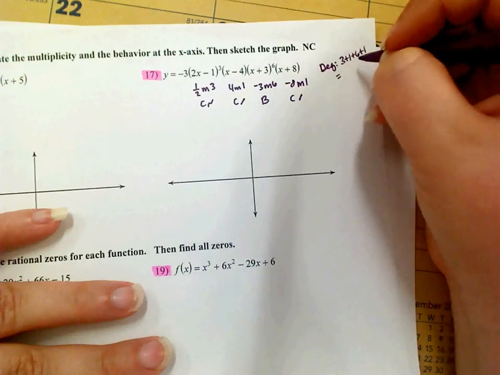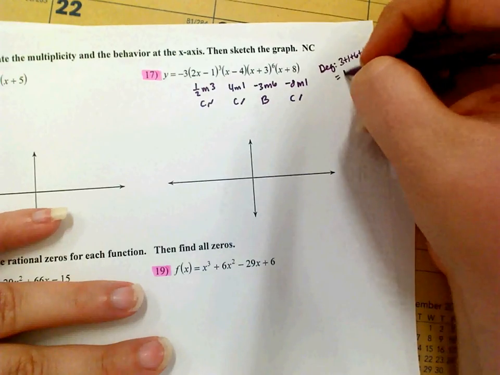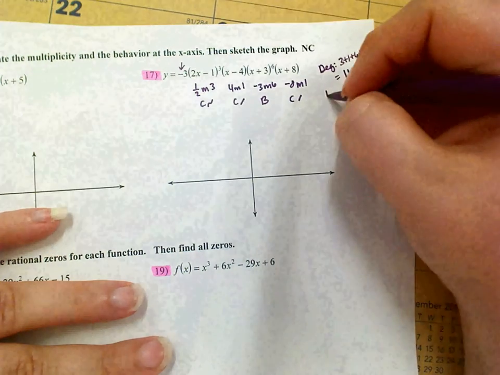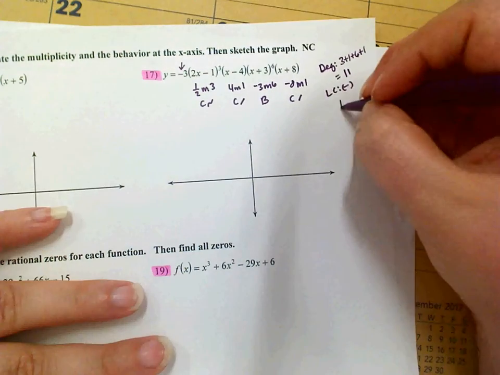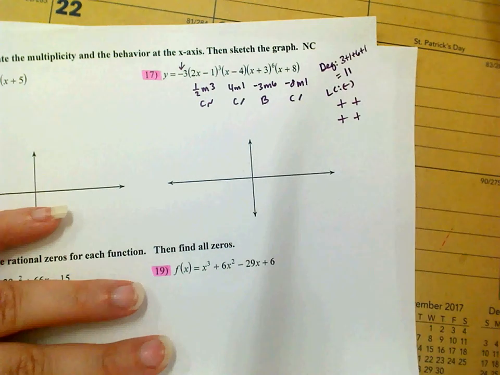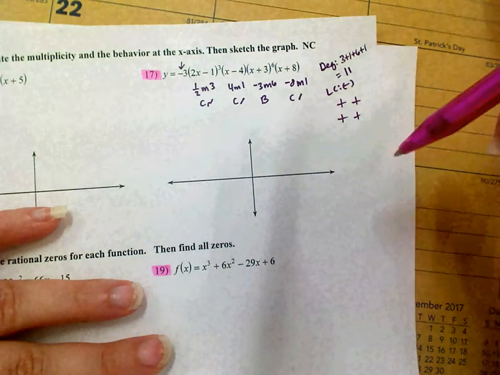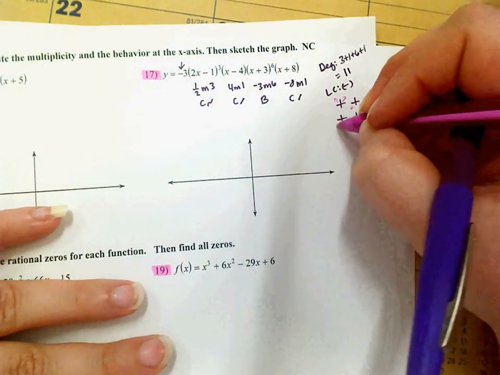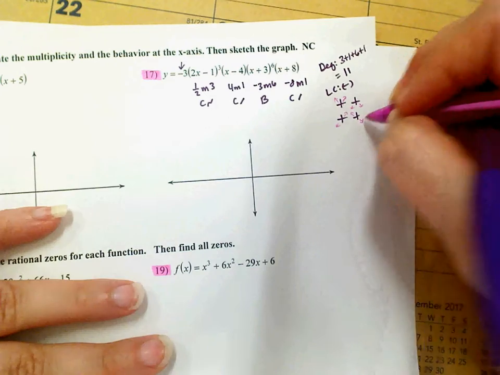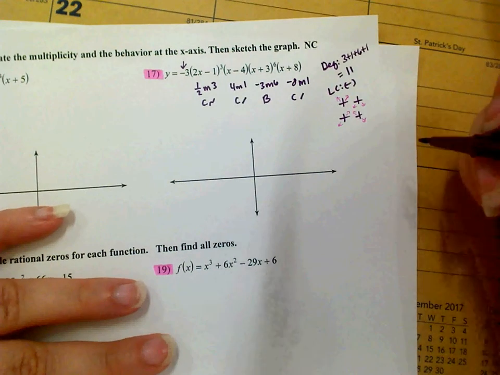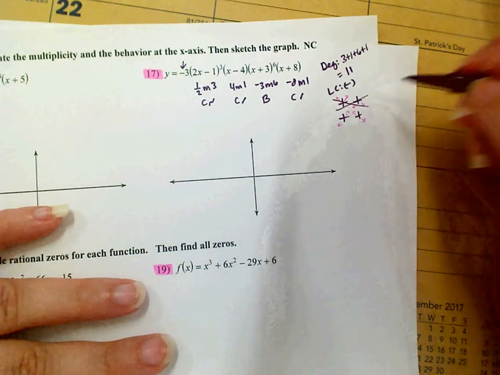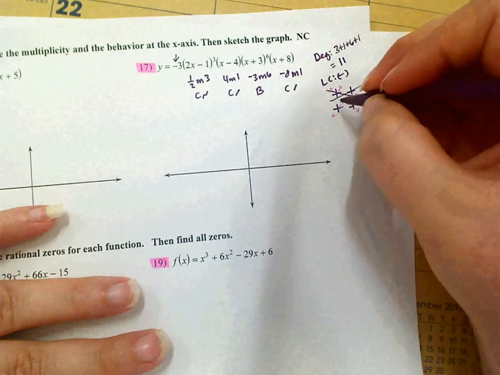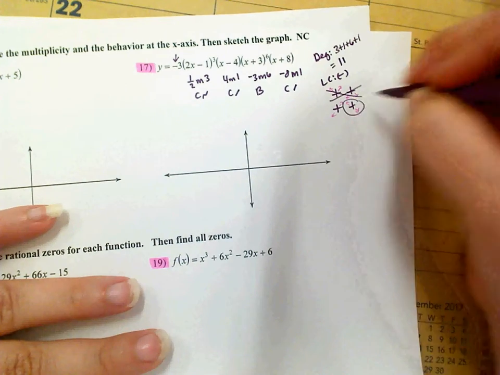So that's an odd degree. But my leading coefficient is negative. So of the 4 options on end behavior, you've got up, up, down, down, down, up, and up, down. Of the 4 options, I know that it's odd, so it's not the evens, which are both going in the same direction, and it's a negative leading coefficient, which means it's the one that starts from above and in general goes down. So I know I start up here and end down there.